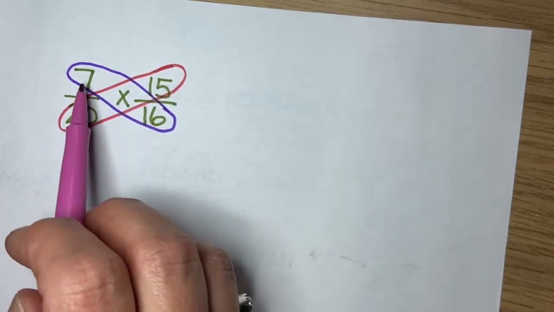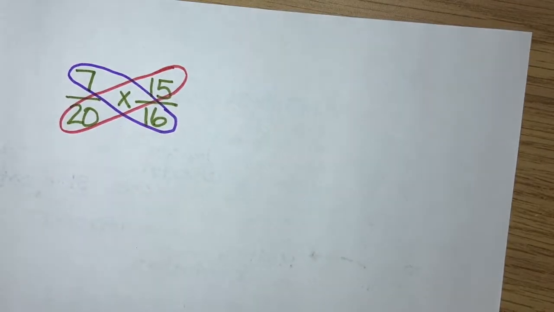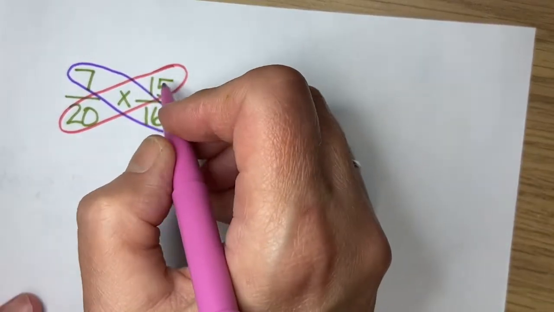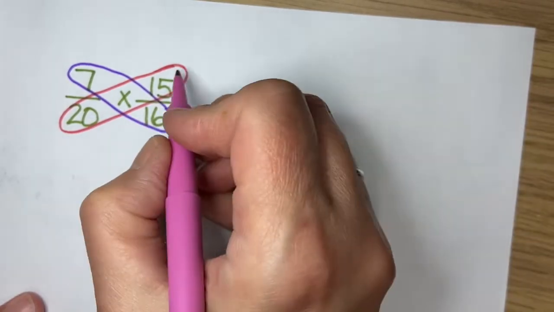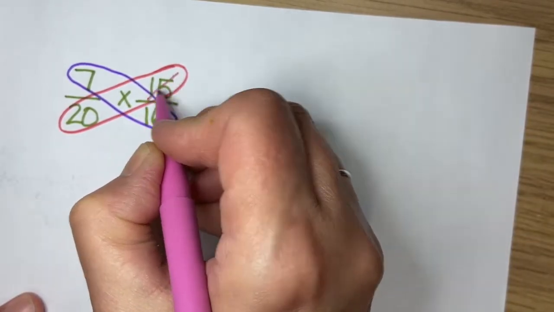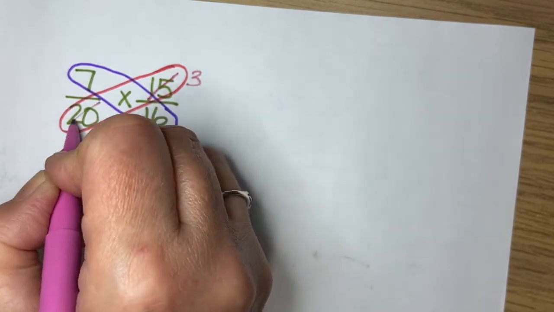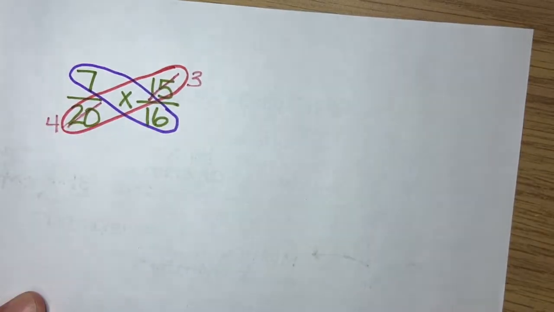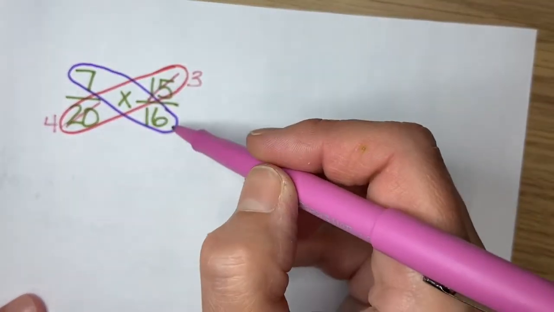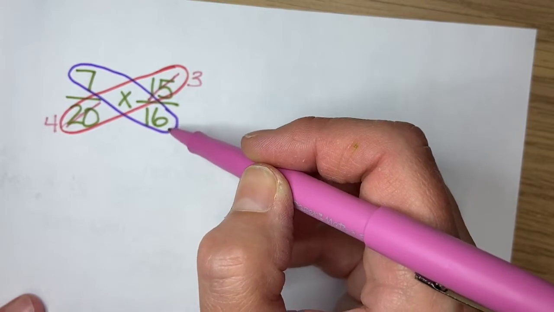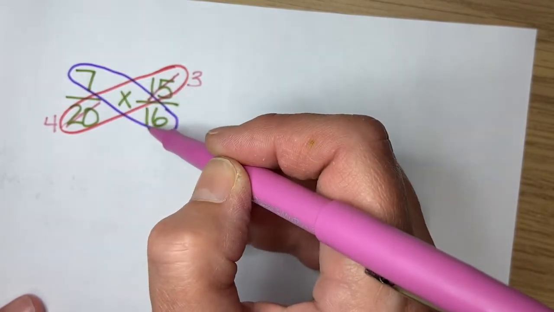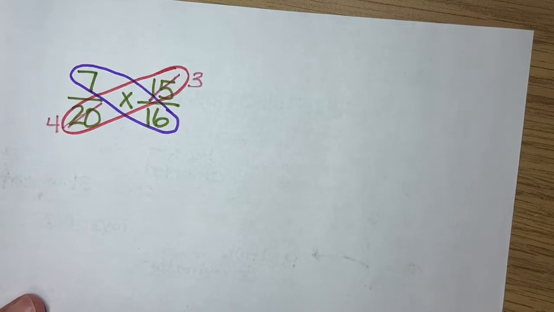And again, I don't want to multiply 7 times 15 and 20 times 16. That's just too much work right now. So I would say what goes into 15 and 20? 5 does. 15 divided by 5 is 3. 20 divided by 5 is 4. What about 7 and 16? Nothing goes into 7 and 16 evenly, so I can't cross cancel there.